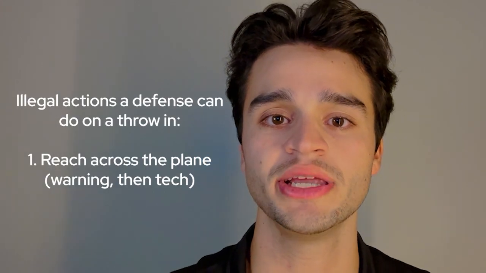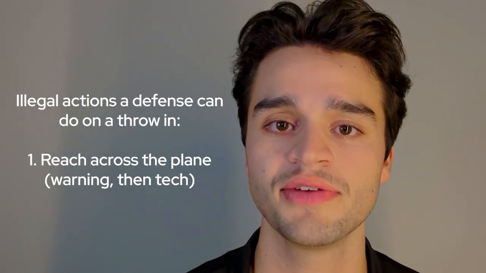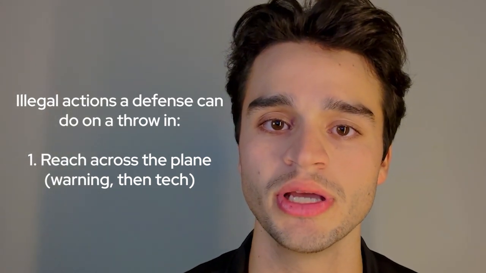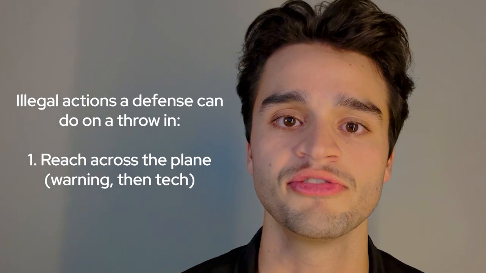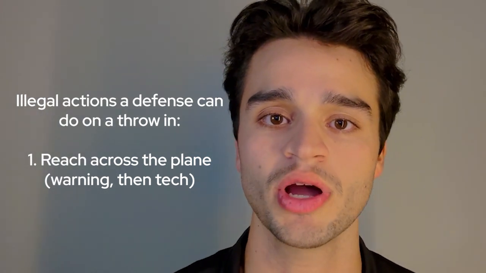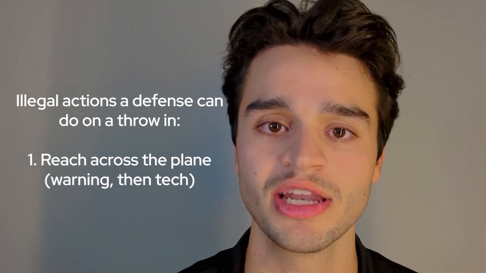On throw-ins, there are also some violations that the defense can commit. The first one is reaching across the plane. So if you imagine that the out-of-bounds line extends in a plane all the way up to the ceiling, if the defense puts any of their body through that plane, that is going to be a delay of game warning. The first delay of game warning that a team gets in the game is just that. It's a warning, there's no consequence. But if they do that again later in the game, then it becomes a technical foul each time that they do it.